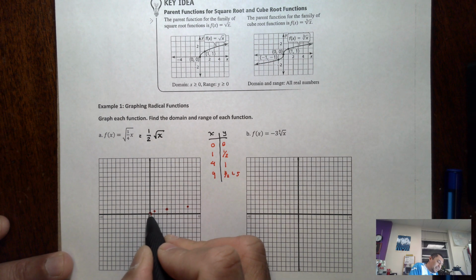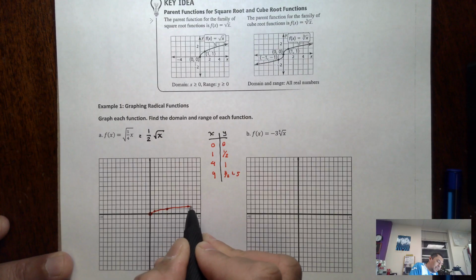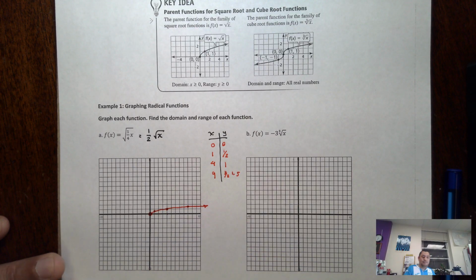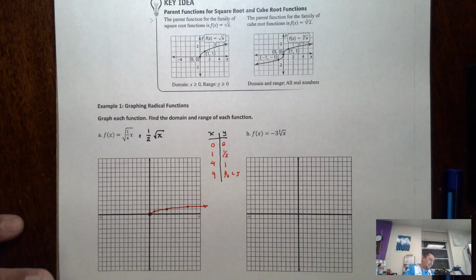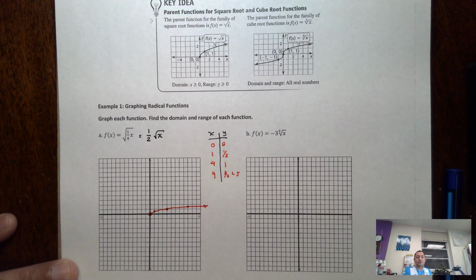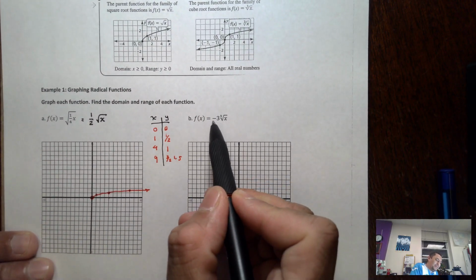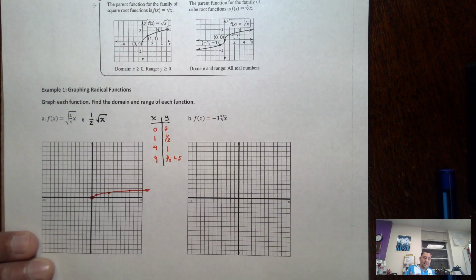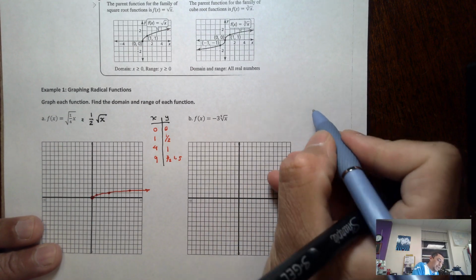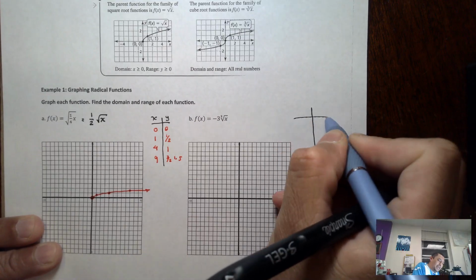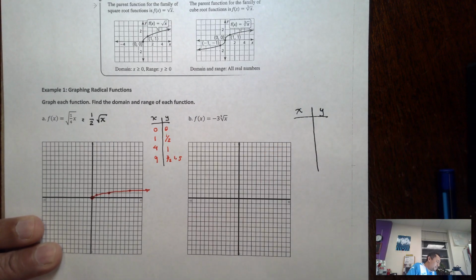So this is the graph of that function. That's the graph, just using a table of values, using perfect squares. And now I have part B. I have -3 cube root of x. I'm going to use a table of values again. So I have x, I have y.